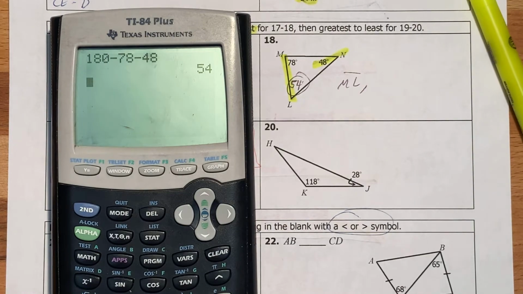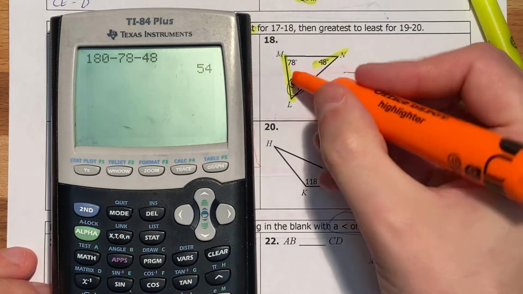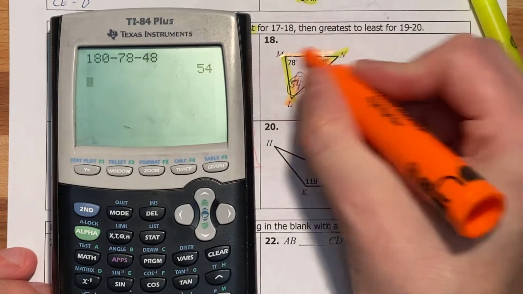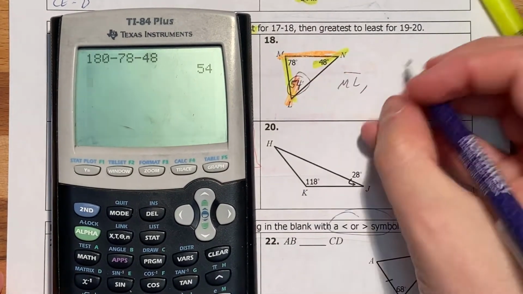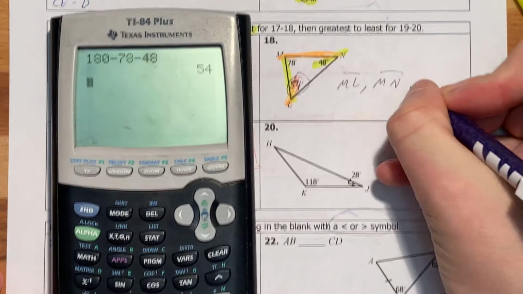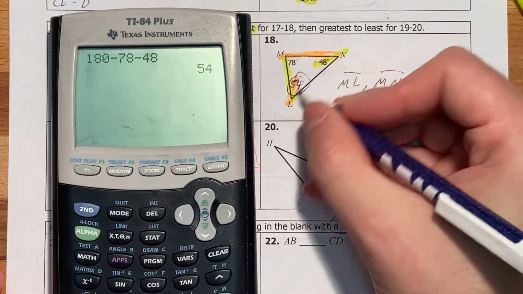Then is 54. So that's MN. So then finally 78 is LN.